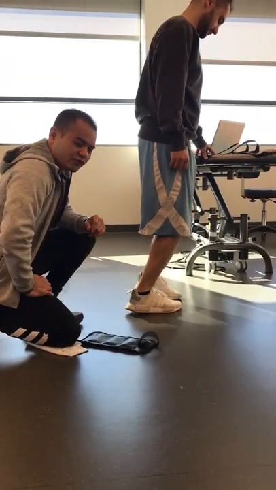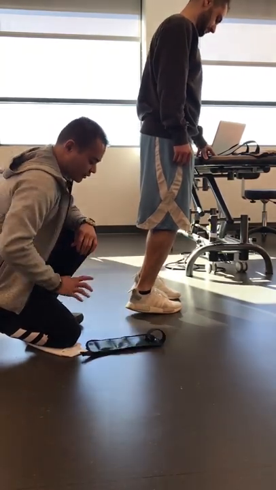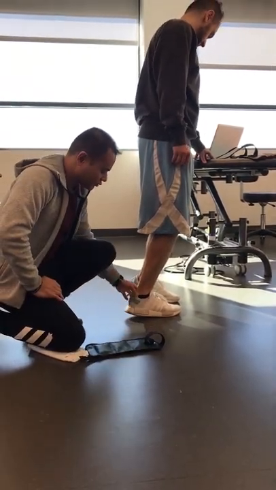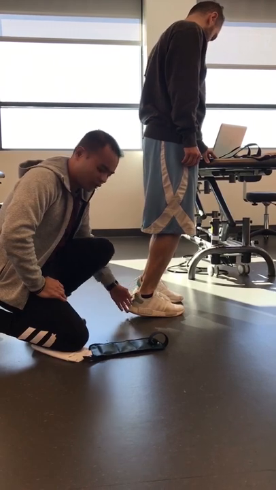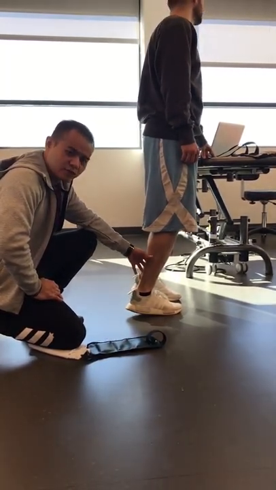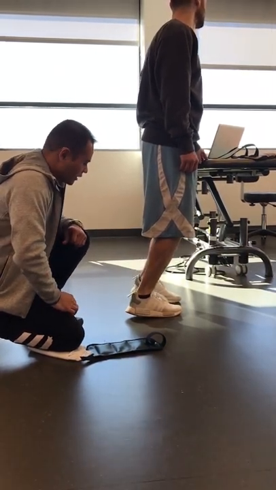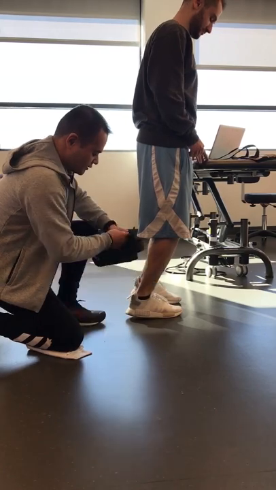Right now, our next intervention is going to be adding these cuff weights right here. Basically, what that's going to do is drop the foot down on the floor, and that's going to help with the plantar flexor spasticity that the patient is experiencing. So I'm going to go ahead and add these cuff weights.